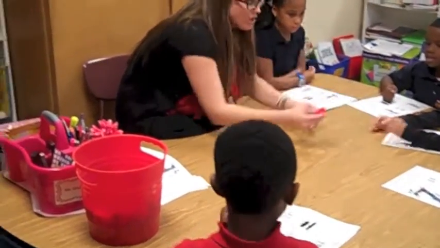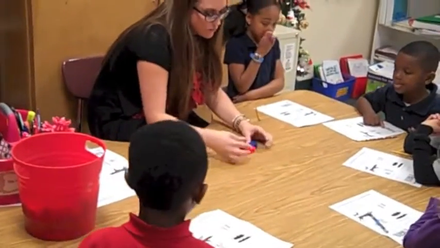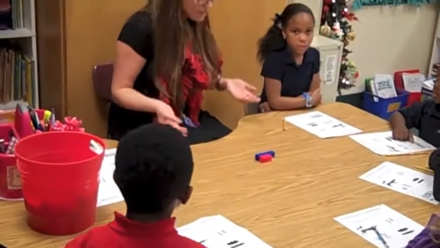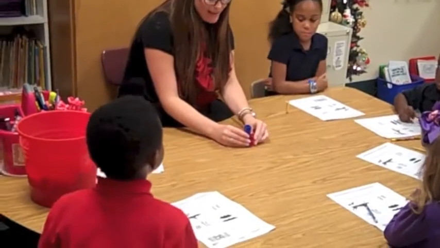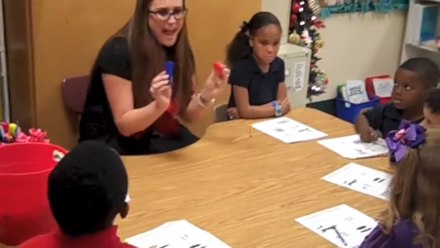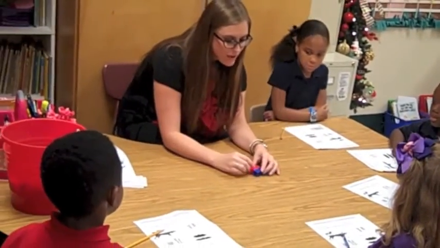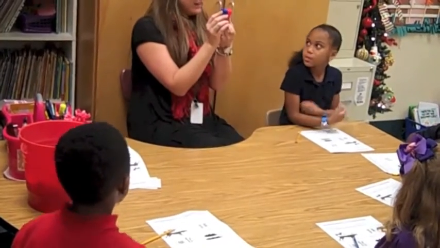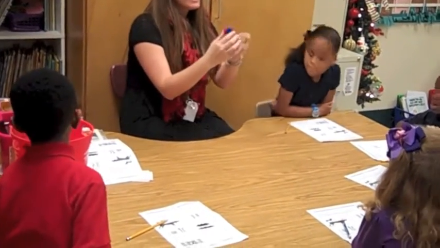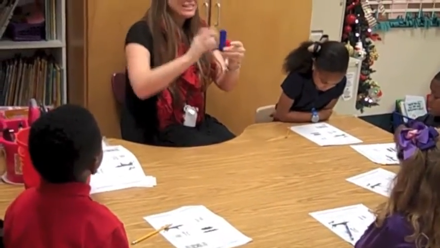Now, can you also line them up this way? Would that work? Does it matter if you do them this way, this way? What matters is that the endpoints what? Line up. So looking at these, who can tell me which object is longer?